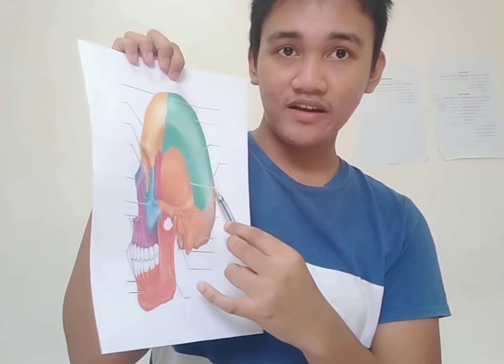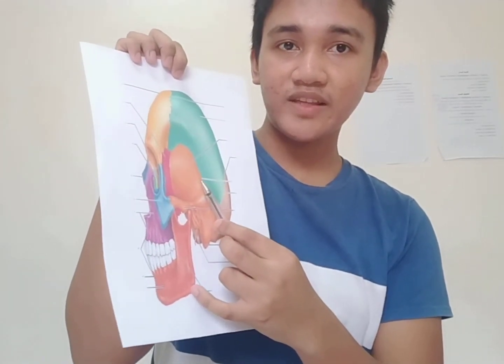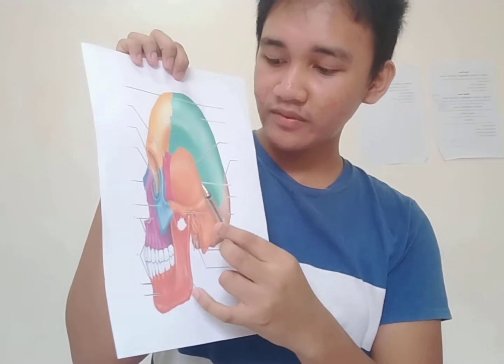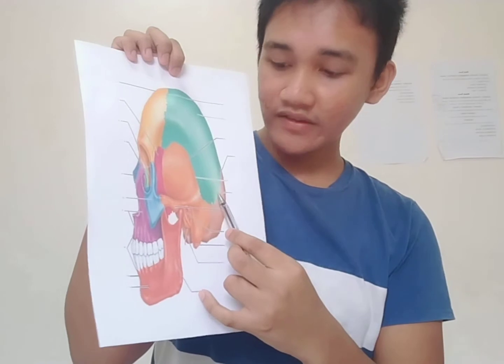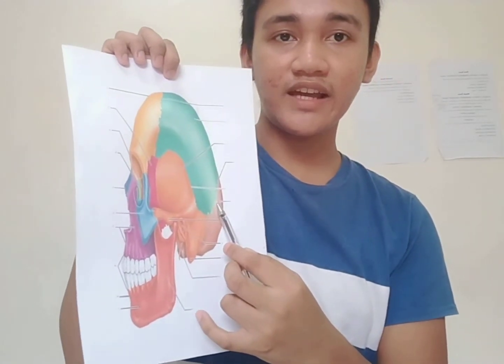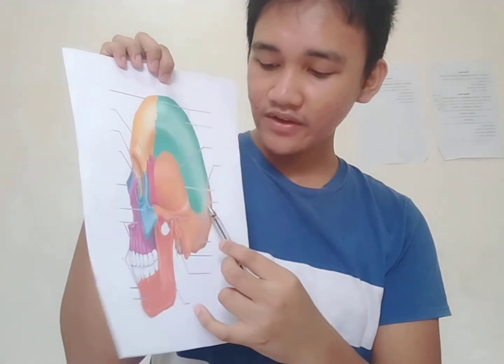This here is what we call the squamous suture, and it is between the temporal and parietal bones bilaterally. This is the occipital bone, which is located at the back part of the base of the cranium.